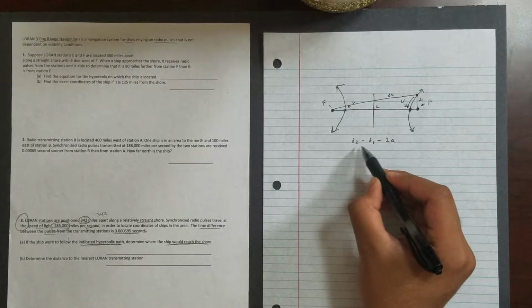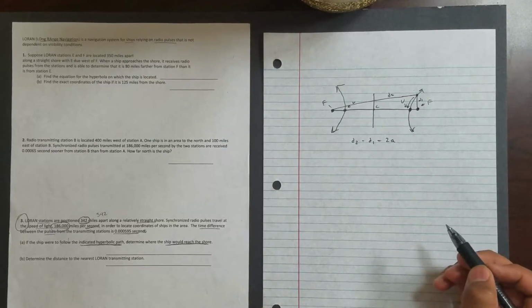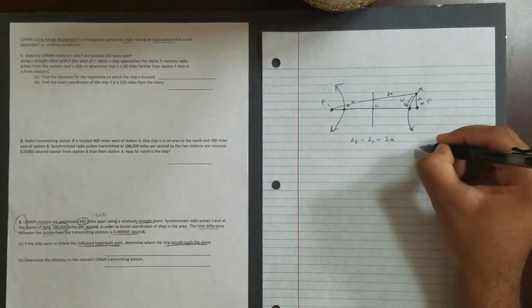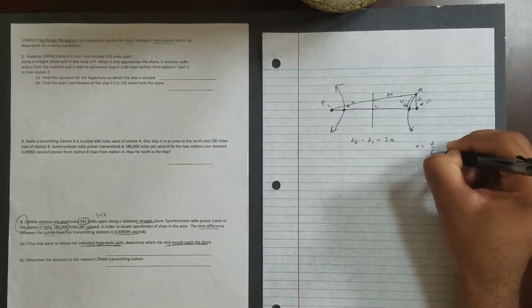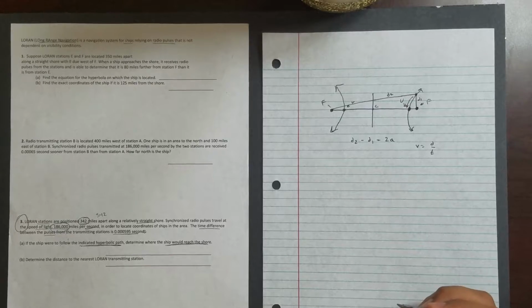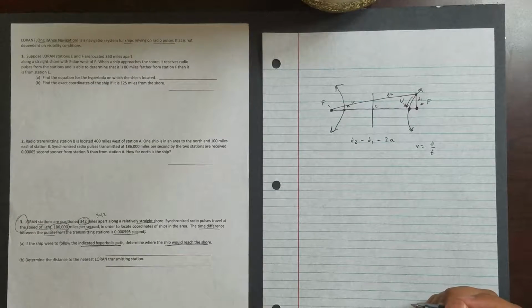So knowing that d2 minus d1 is equal to 2a, and there's a little bit of physics here, knowing that velocity is equal to distance divided by time, the problem gives us a few variables to fill in.